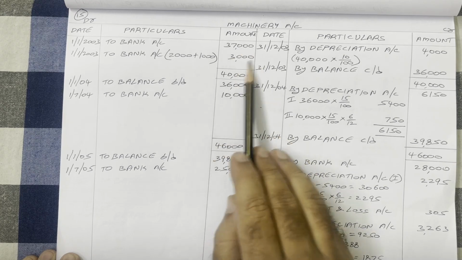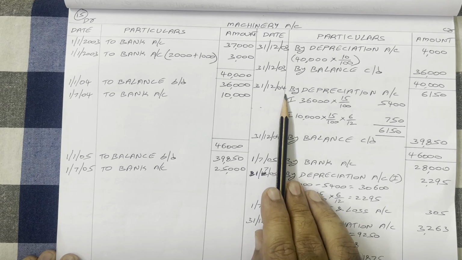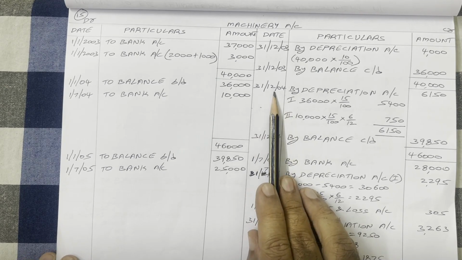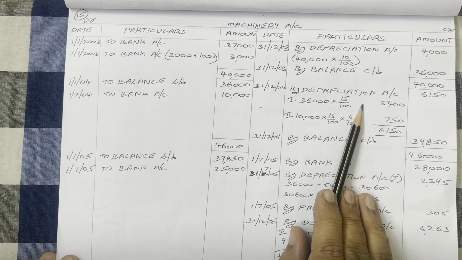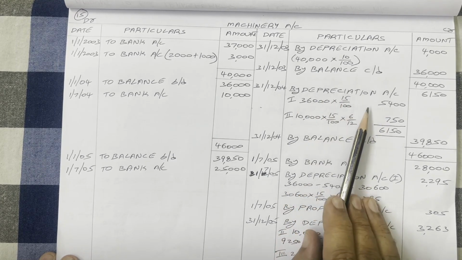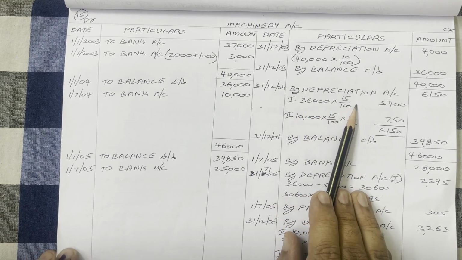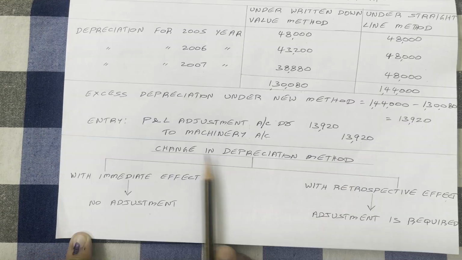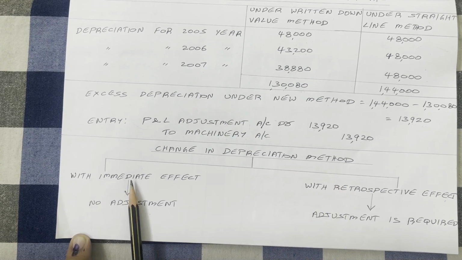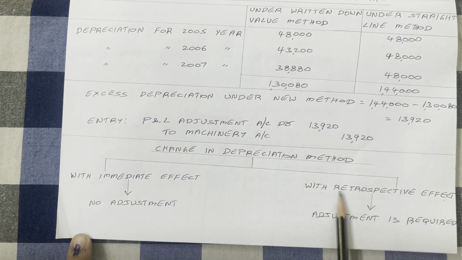Therefore, on the cost of the asset 40,000 we calculated depreciation. But in 2004, on 31st December, they want to change the method from straight line method to written down value method, and the word retrospective is not given. What does that mean? It was also clearly explained in the 14th problem. When the method of depreciation is changed, the adjustment may be in two manners: change in depreciation method with immediate effect, or with retrospective effect. In the present problem, the sentence with retrospective effect is not given.